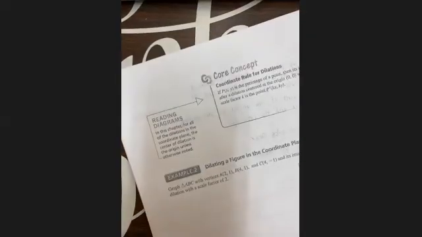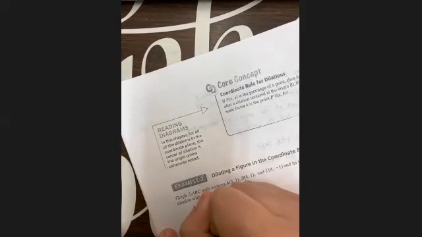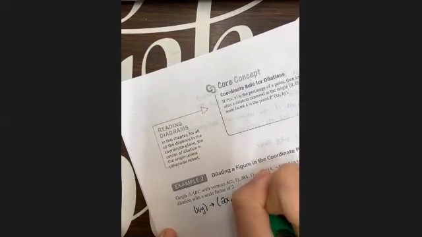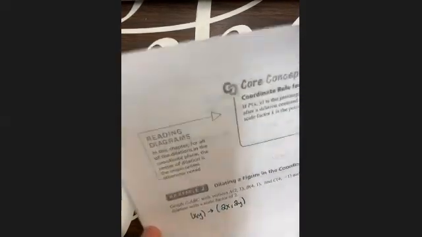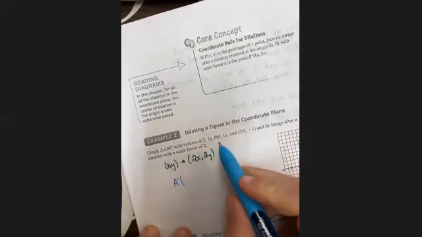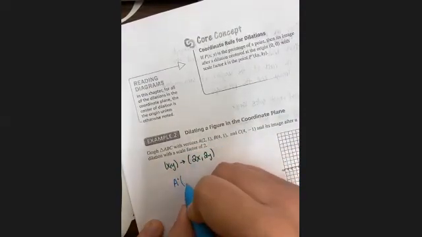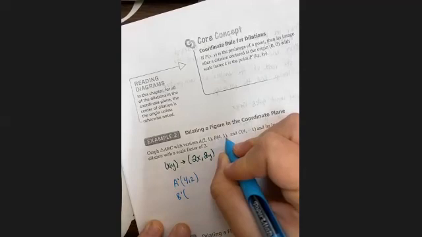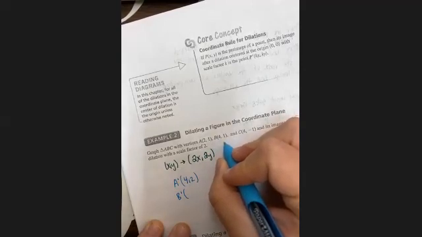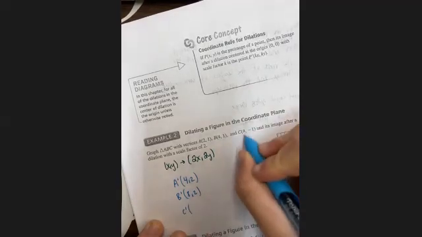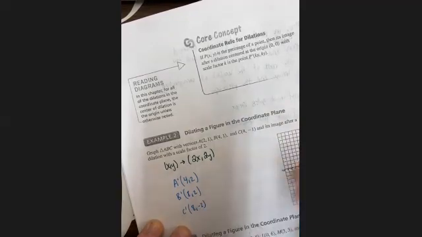So what I'm going to do then is take my X comma Y and make it 2X comma 2Y. I'm going to multiply all of those by 2. So A prime, well, A was at 2, 1, so that becomes 4, 2. B prime, well, B was at 4, 1, multiplied by 2, so 8, 2. C prime is at 4, -1, so that would be 8, -2.